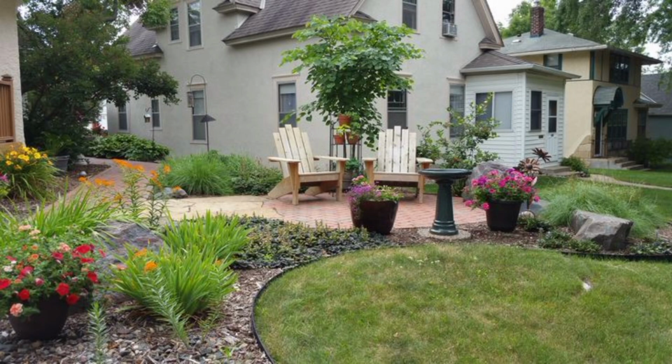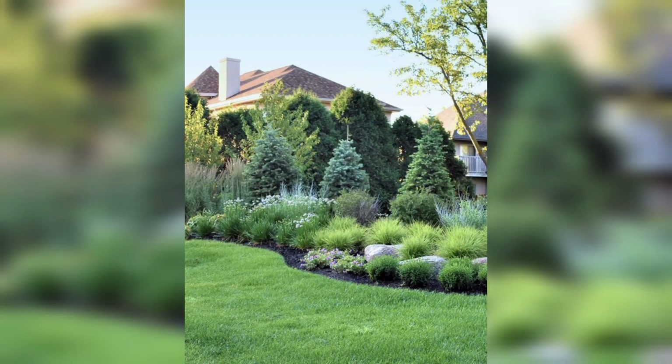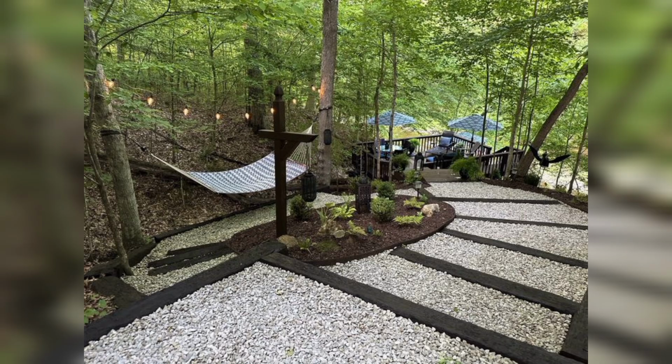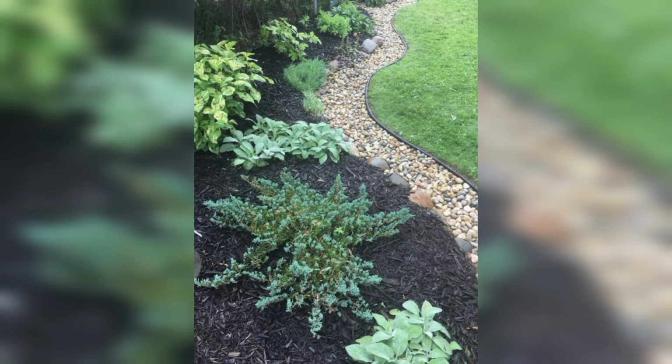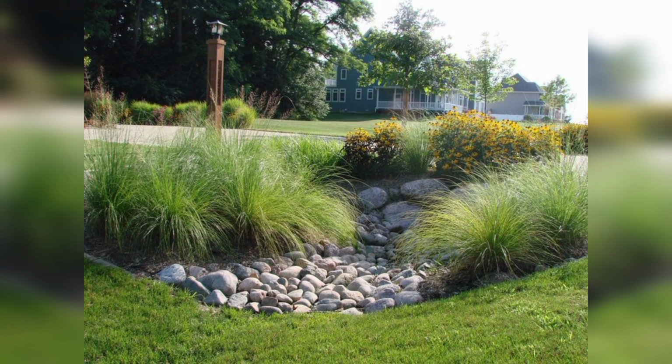Incorporating pathways and steps. Pathways and steps make your sloped yard functional. A stone or collected stone path can be built into the slope, often curving and making an attractive way to navigate.